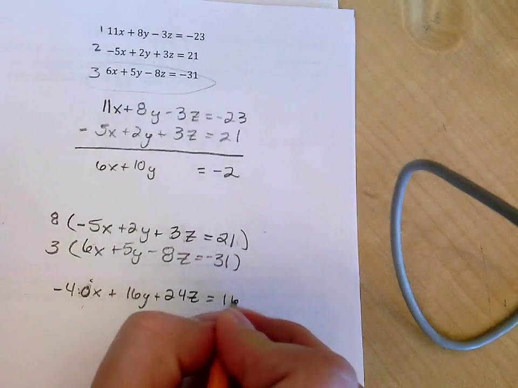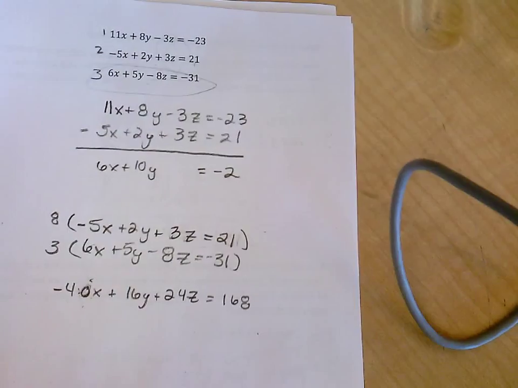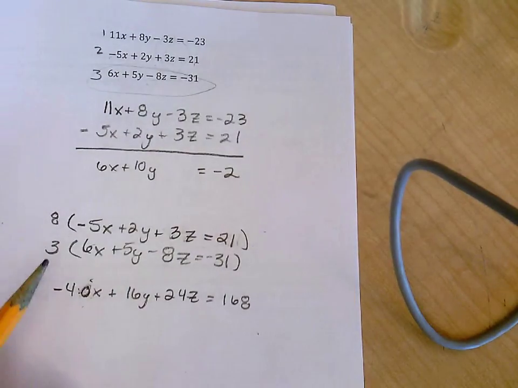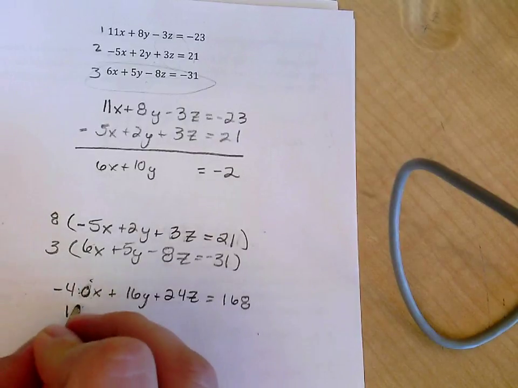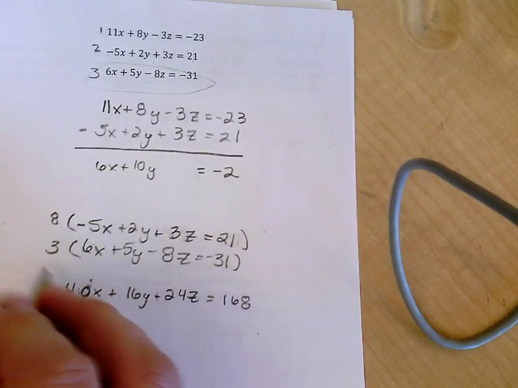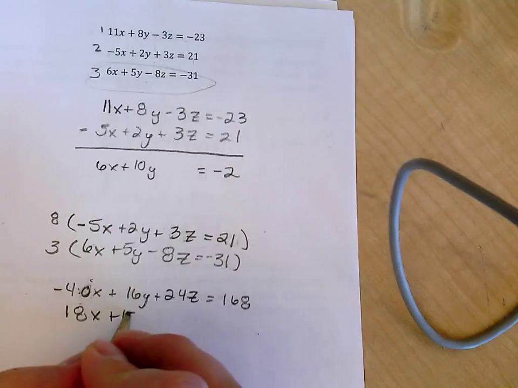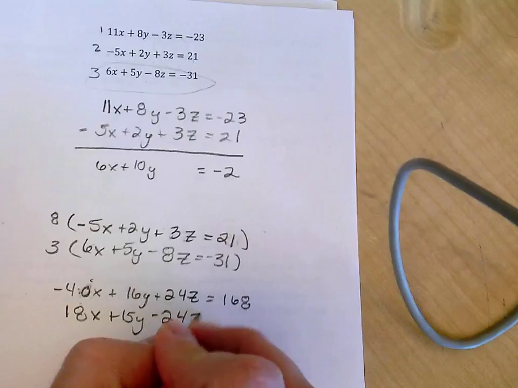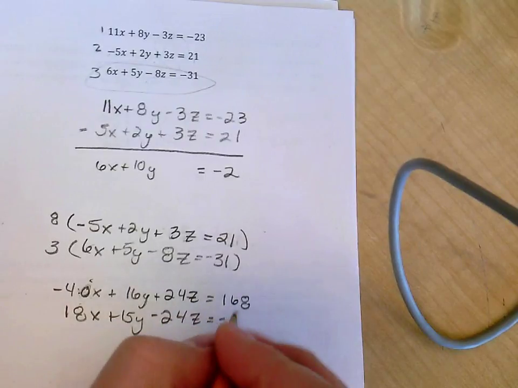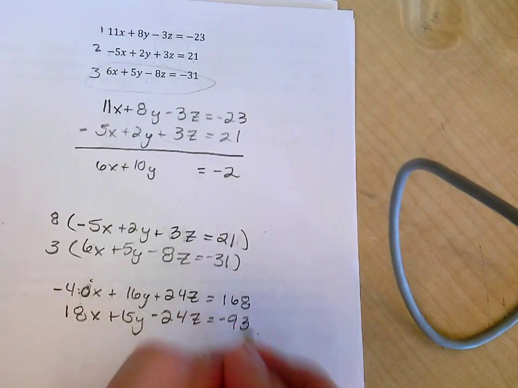Equals 168. Next thing is I'm going to take this 3 and multiply it through. This is going to give me 18x plus 15y minus 24z equals negative 93.